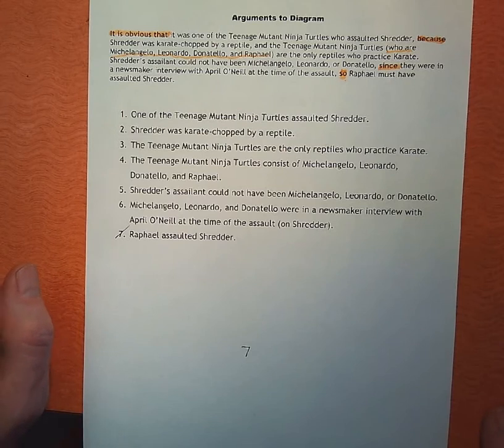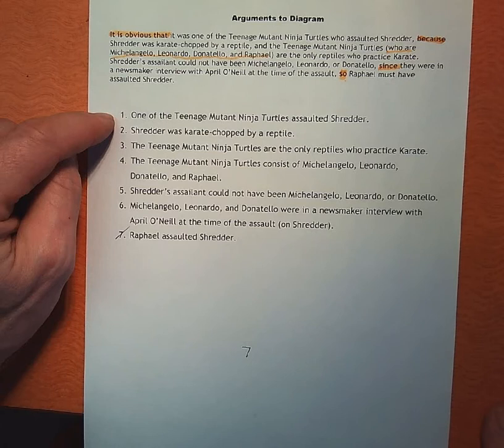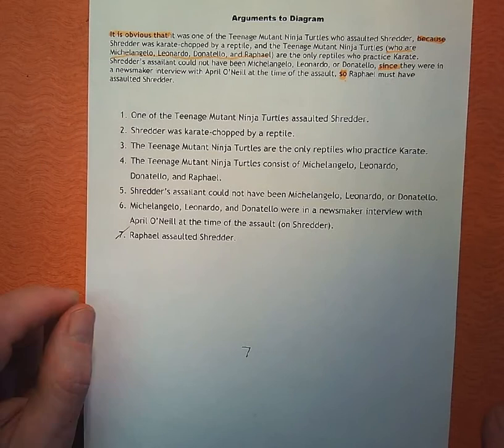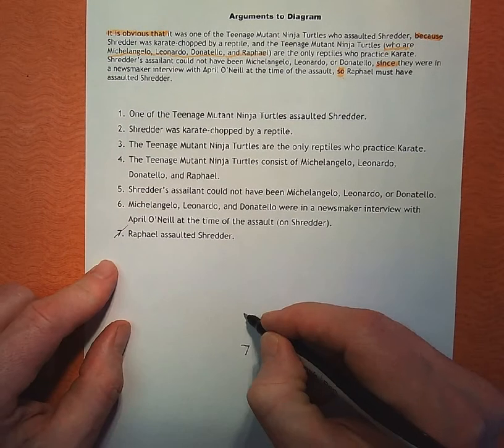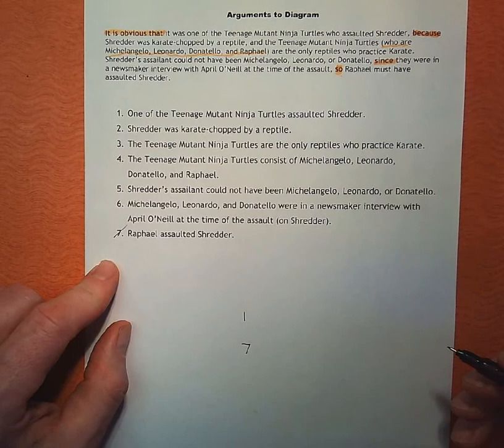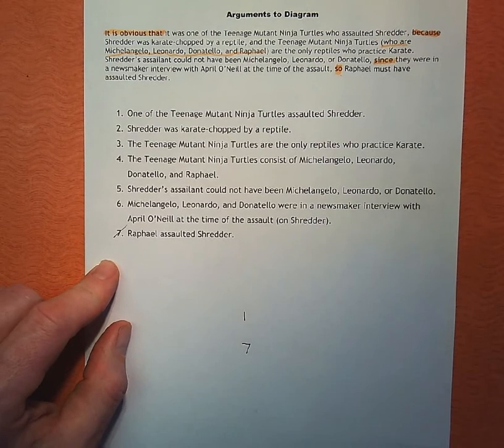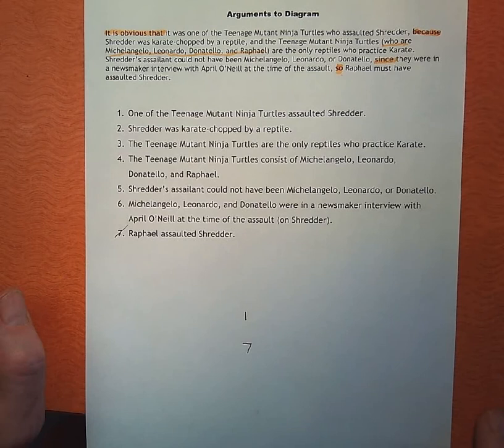Well, one thing that seems directly relevant is that it was one of the Teenage Mutant Ninja Turtles. Okay. Now, but is that enough by itself? In other words, could that just be an independent premise? And I think it's clear that it couldn't be, because there's several of the Teenage Mutant Ninja Turtles, and we can't know that it's just one of them without further information.